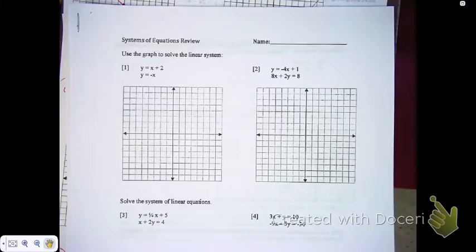Look at the first one. The first one says use the graph to solve the linear system. So when we graph two equations, we just did this walk around and we were just doing this. What do we have to do? What type of form does our equations have to be in?